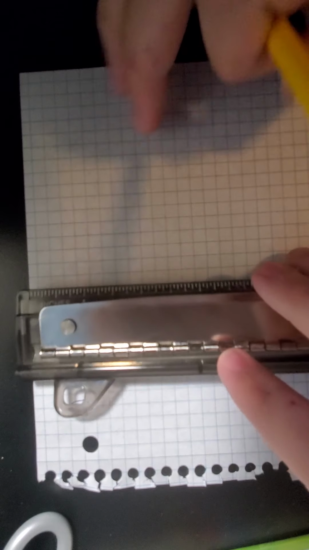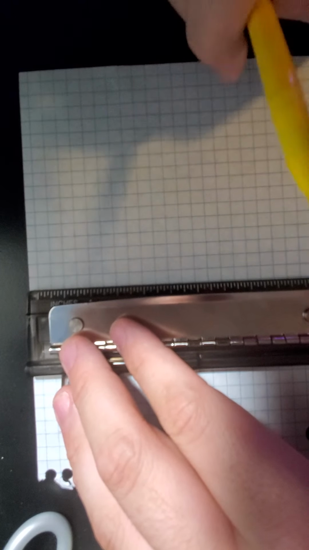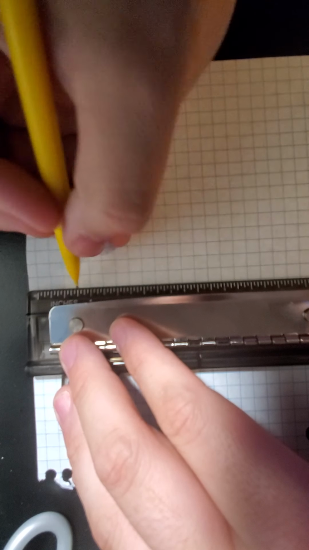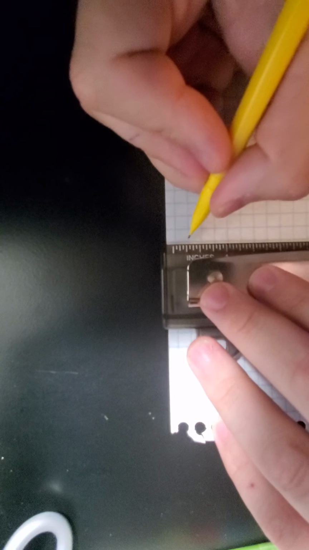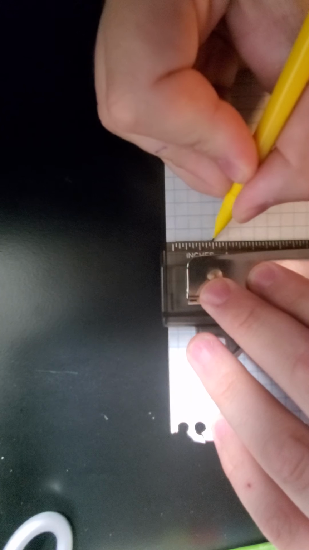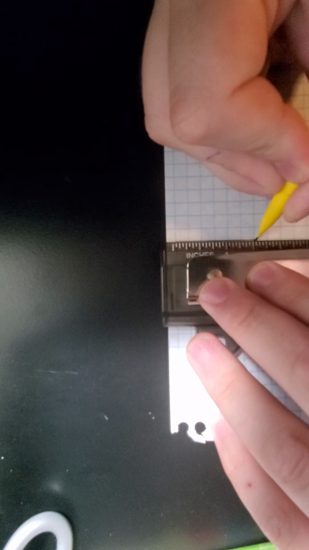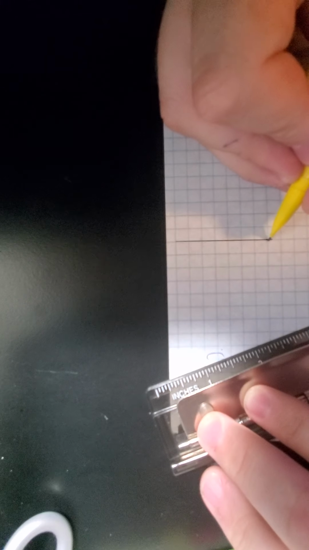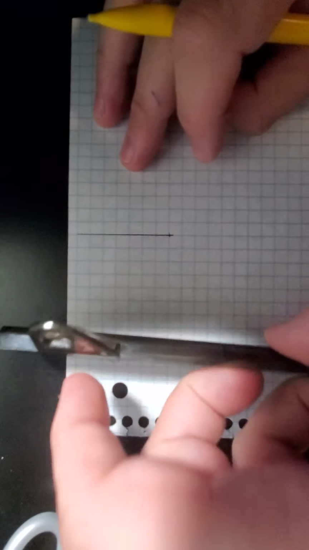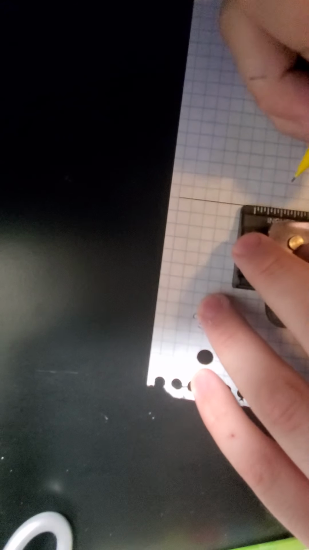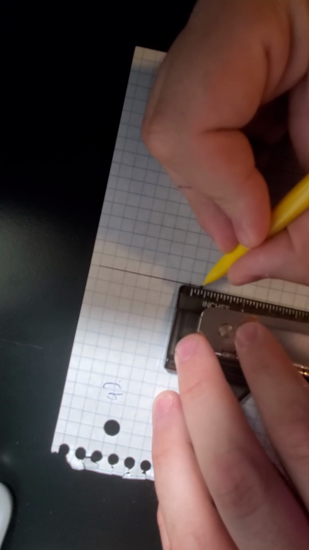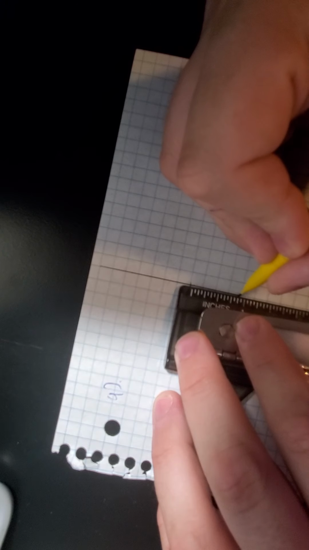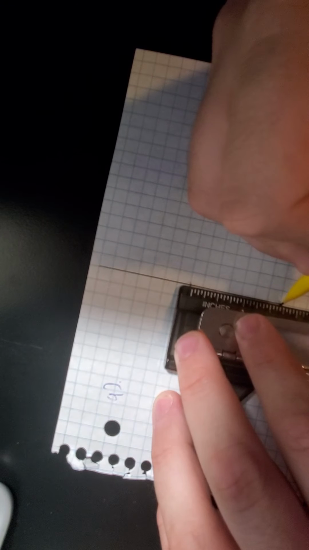So I'm going to go up 7 points on each one just to give myself some extra room because sometimes I make mistakes. And that's not good. There we go. Hopefully you can still see this. So we're just going to go down 1, 2, 3, 4, 5, 6, 7. And that's going to be our halfway point. And we're going to go down 7 more. Darn it. So the 1, 2, 3, 4, 5, 6, 7.